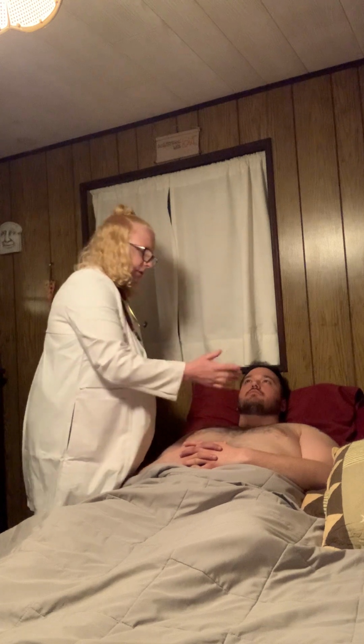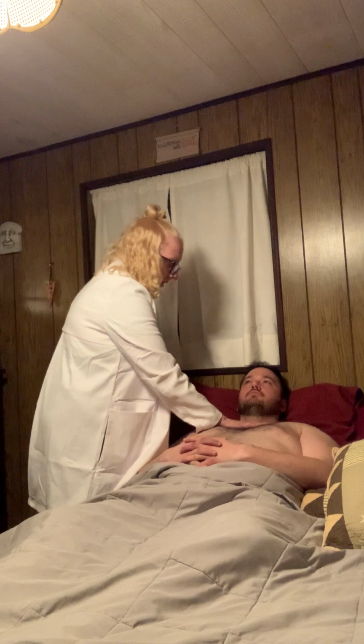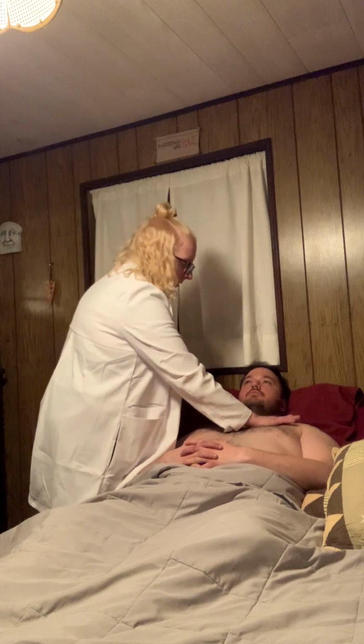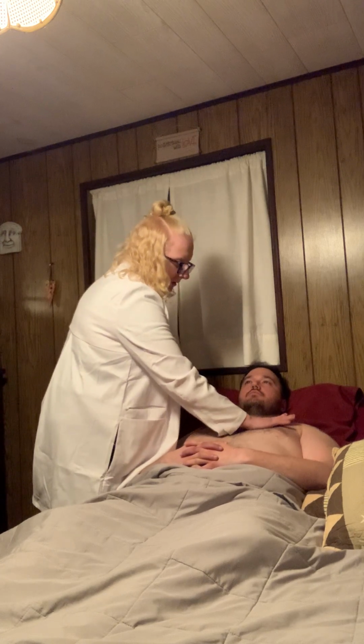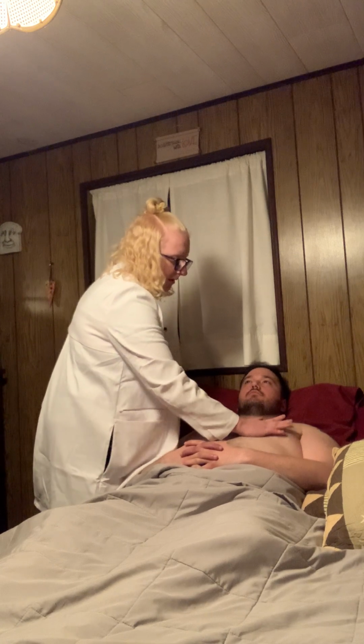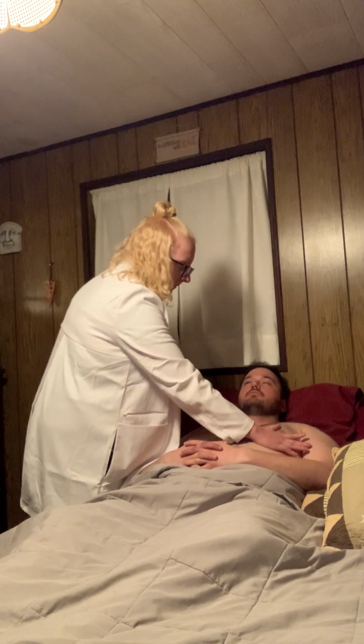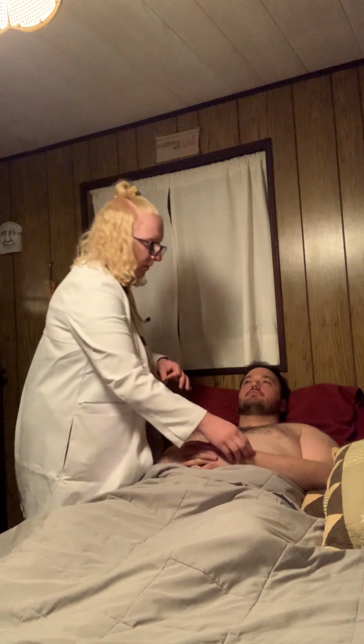And we're going to use the flat of our hands to feel for any thrills in the same areas, the aortic, the pulmonic, the left sternal border, and the point of maximal impulse, the apex. If I wasn't able to feel the point of maximal impulse, I would percuss the patient.